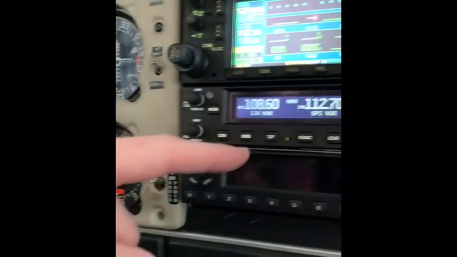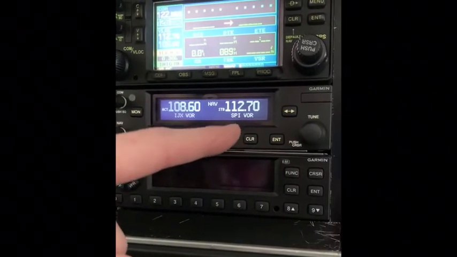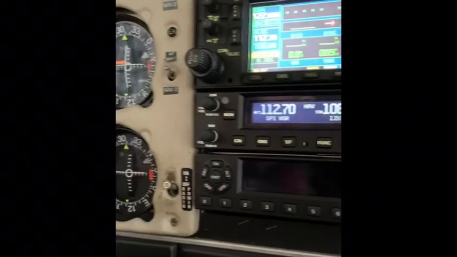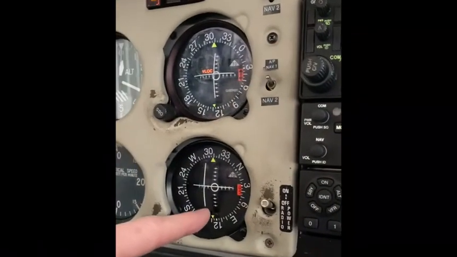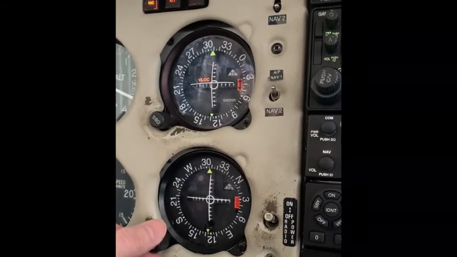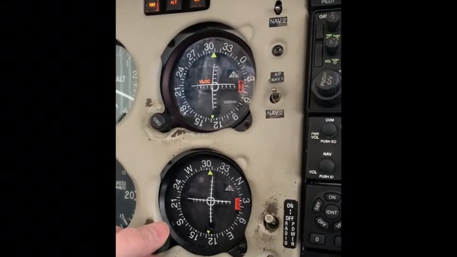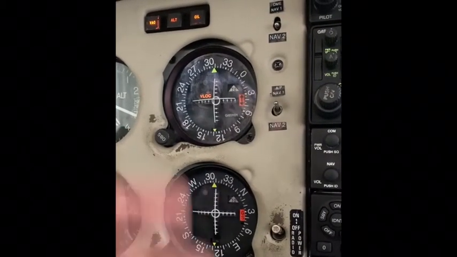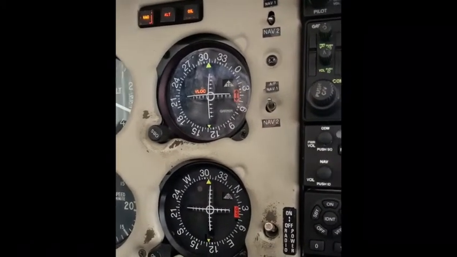So we'll come back to our radio, and it's in the standby. So we'll hit our flip-flop, bring it over, and now if you look at the CDI, it's unflagged, and it better match up pretty close to what the top one is. There we go. About 305, 306. Great. I need to listen to the Morse code identifier down here.